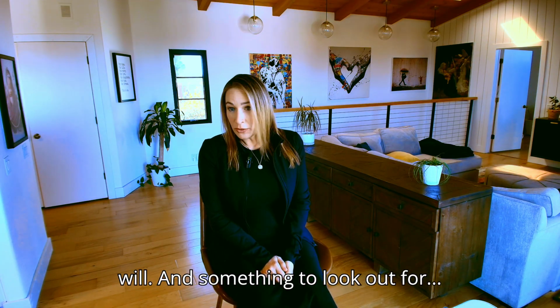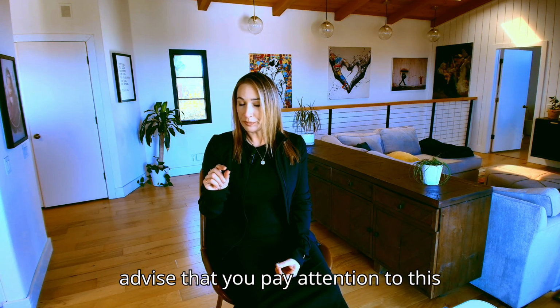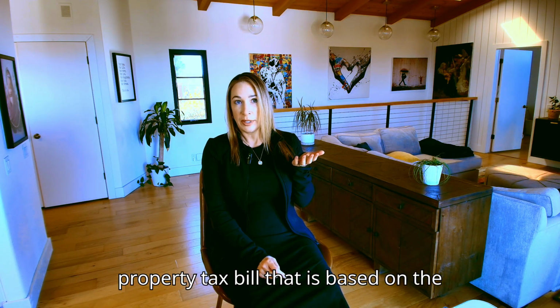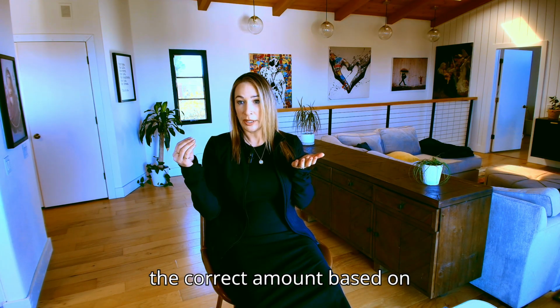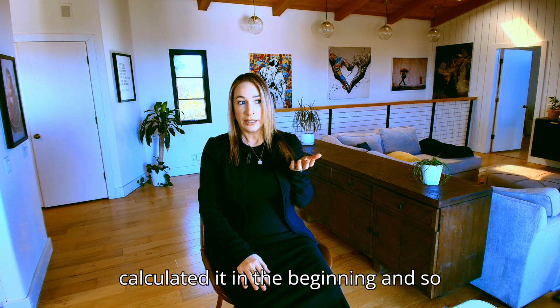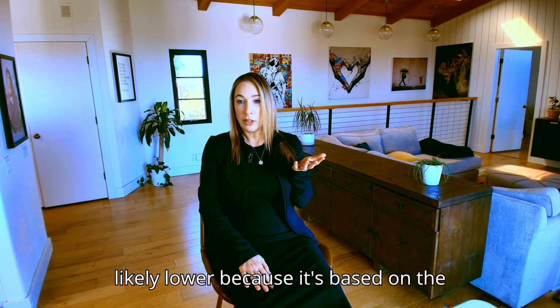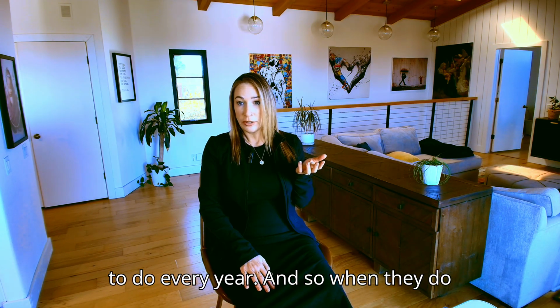And something to look out for that's really important, and I highly advise that you pay attention to this part, is that the lender is getting that property tax bill that is based on the seller's price, but they're collecting what they should be collecting based on the purchase price. That's how they calculated it in the beginning. And so they pay this property tax bill that's likely lower because it's based on the seller's purchase price. And then they do an escrow analysis, as they're required to do every year.